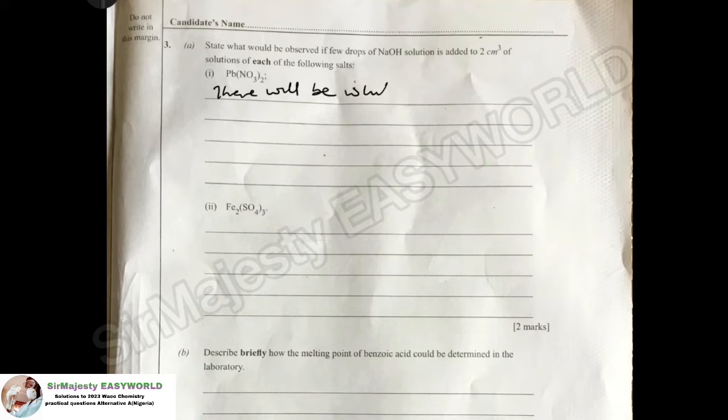There will be white, chalky. If you don't want to use chalky, you can say there will be white chalky precipitate. Okay.